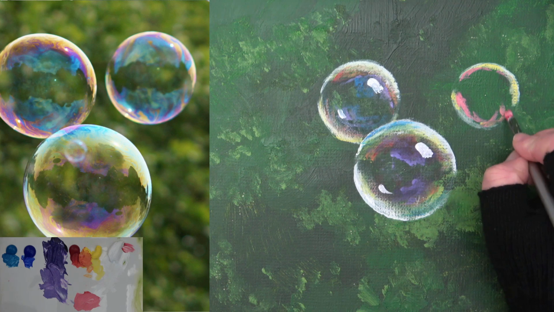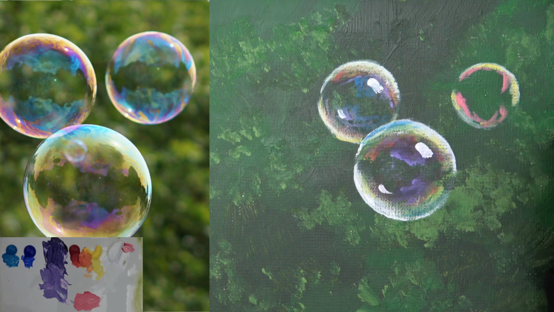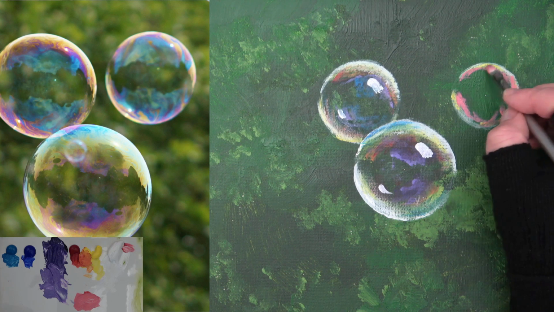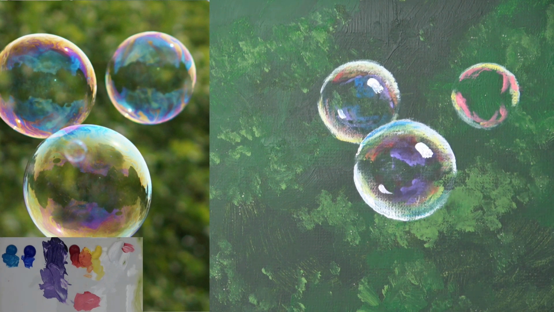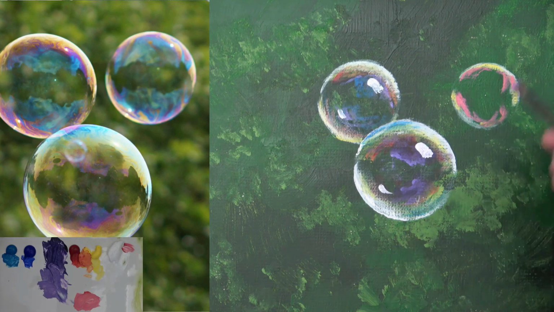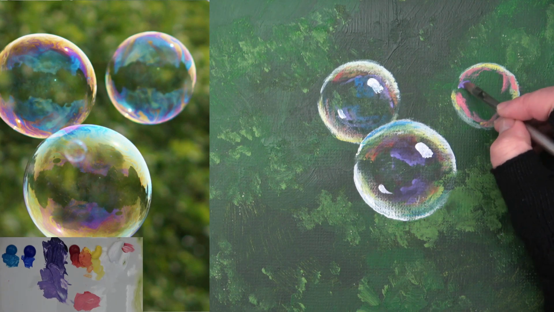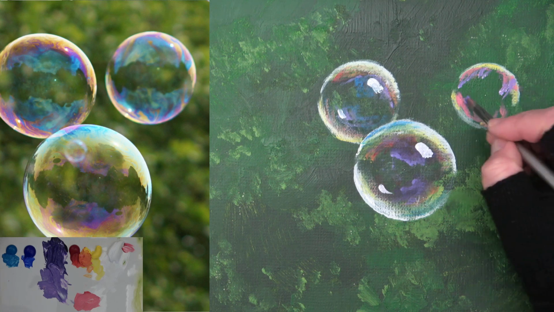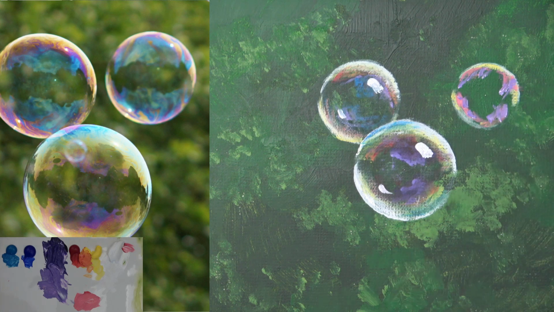Here's a nice little swirling effect going up there and there. There's a nice swirling effect happening over there. And if I see them in the photo, I will use them as a guide. Let's get little touches of purple on the ends of that. And now we can go to blues.